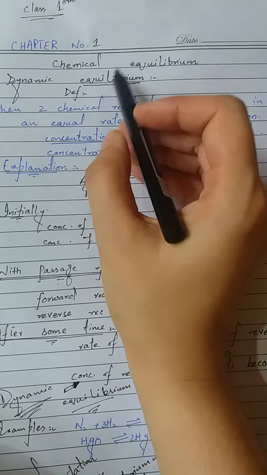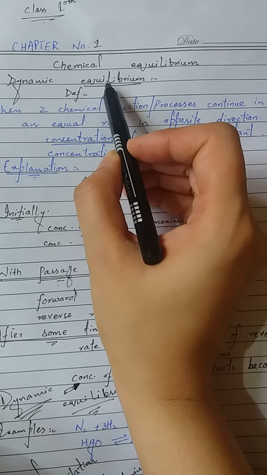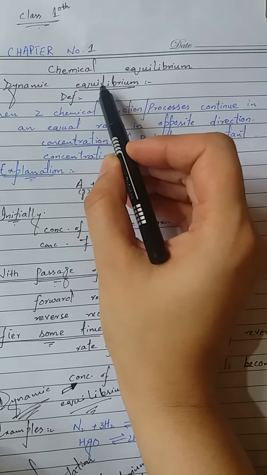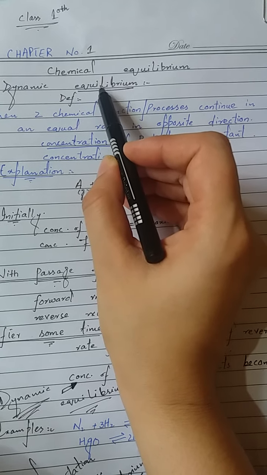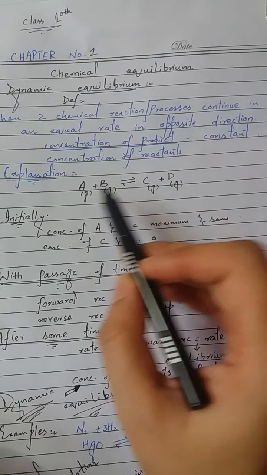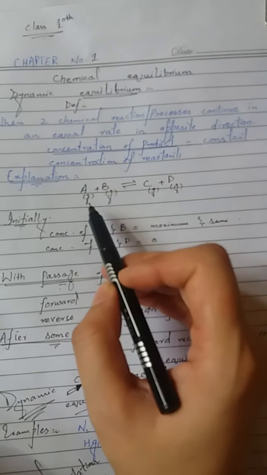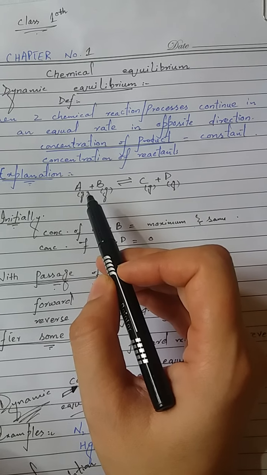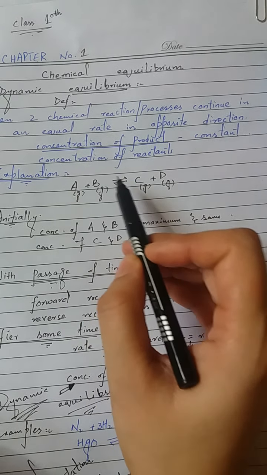Today we read about dynamic equilibrium. As we have learned in our previous lectures, what is equilibrium? The state of a system in which the concentration of reactants becomes equal to the concentration of products is known as equilibrium, in which the rate of forward reaction becomes equal to the rate of reverse reaction.